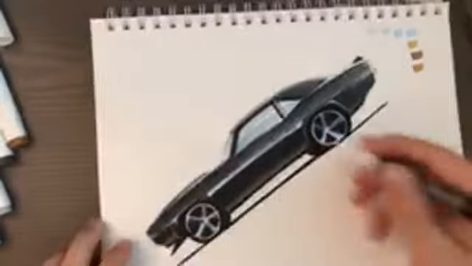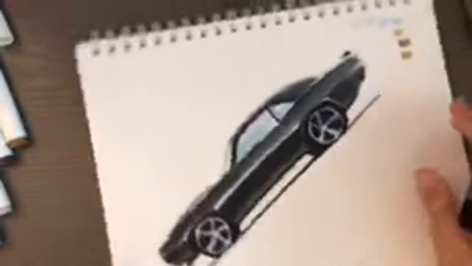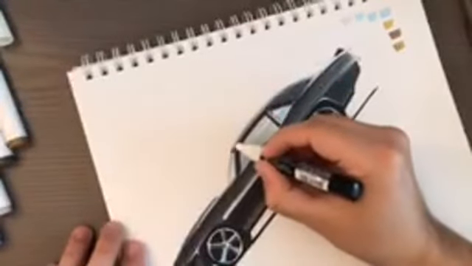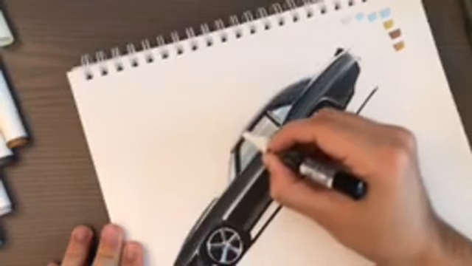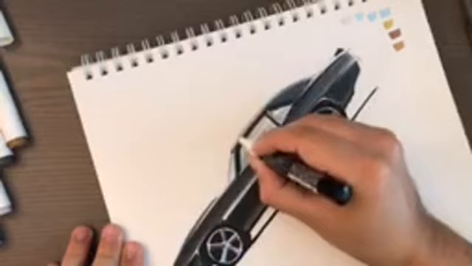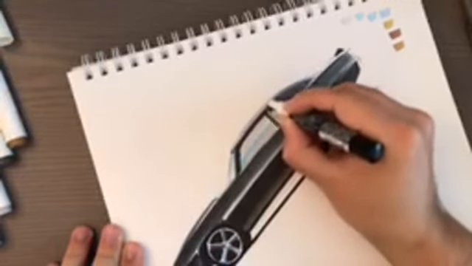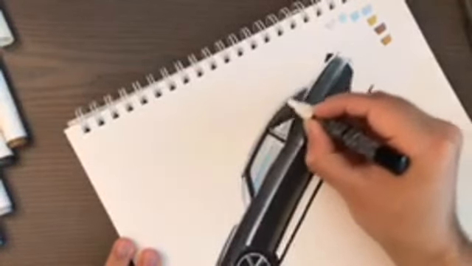There we go. And now I want to do the cut line of the door. Actually, let's do the roof first. Since the roof is 100% facing upwards towards the sky, I want to have a strong highlight up here that follows the curvature all the way back.